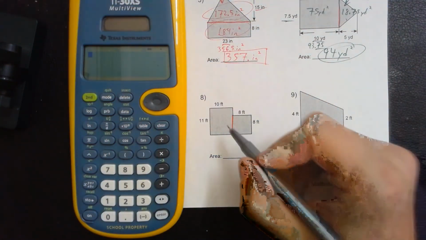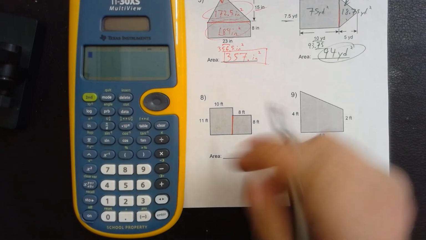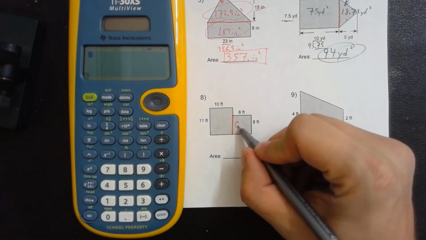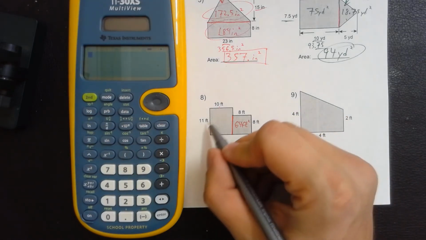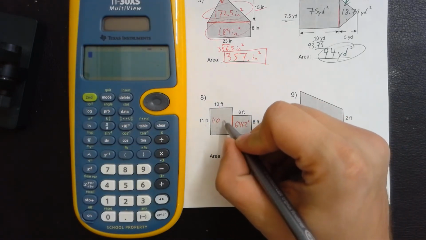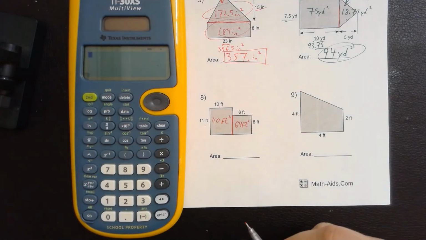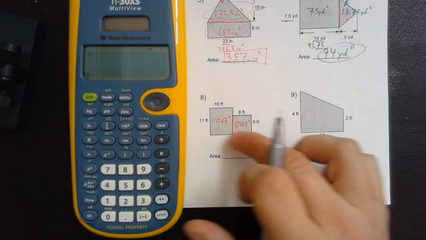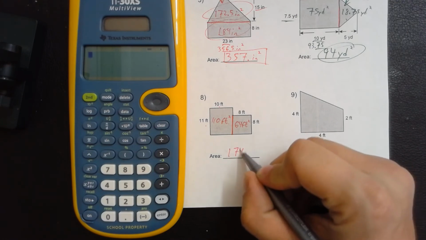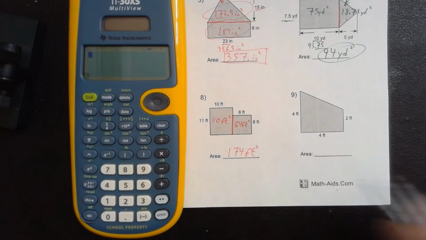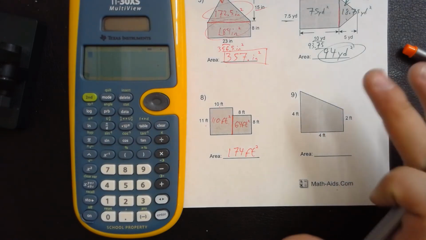For number 8, we have this square over here, which is 8 times 8. That is 64 feet squared. And over here, 10 times 11, which is 110 feet squared. Our final step is to add those two pieces together to get 174 feet squared. Number 9 is a little tricky.